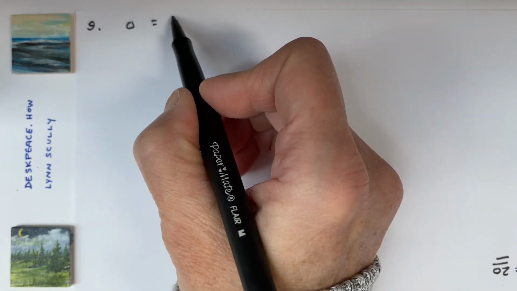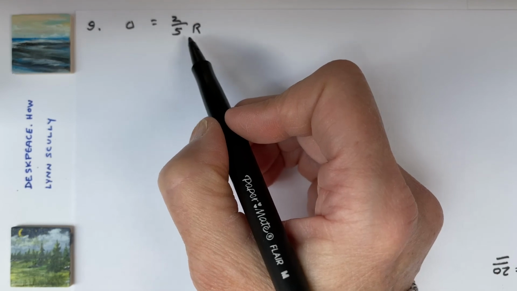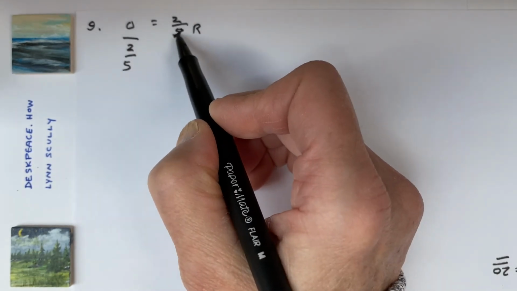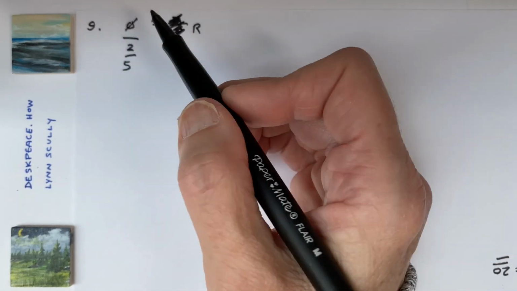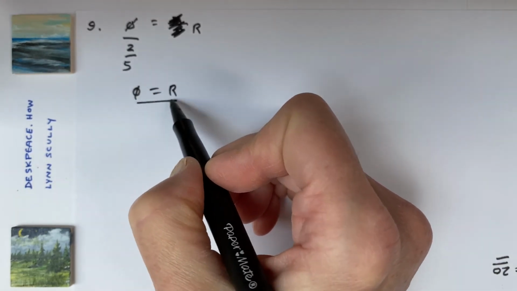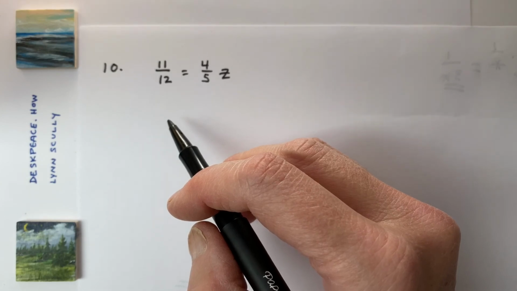9. 0 equals 2/5 R. R is my unknown. 2/5 is attached by multiplication. Move it by division to the other side of the equal sign. I can flip this, but I know that 0 divided by anything is 0. 0 equals R. Nice.